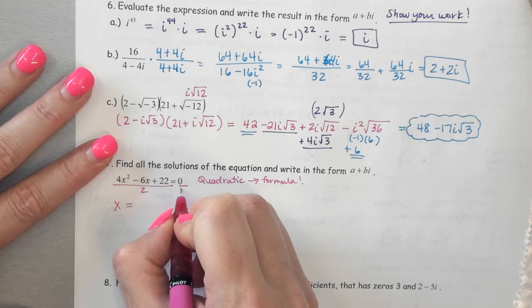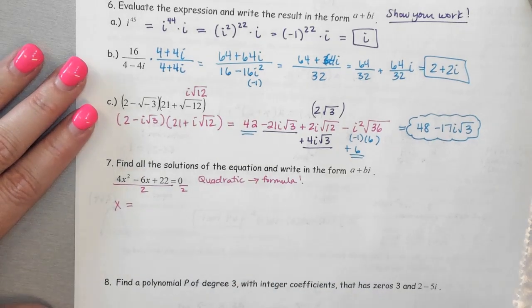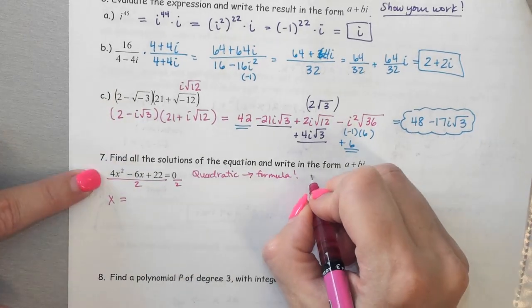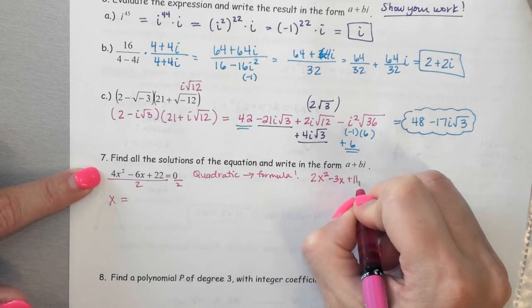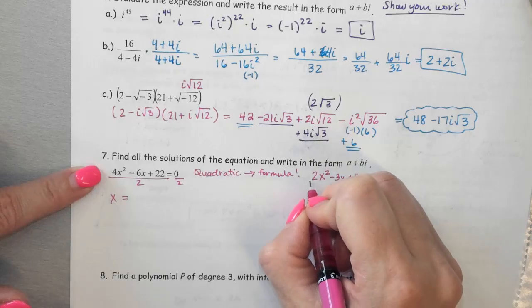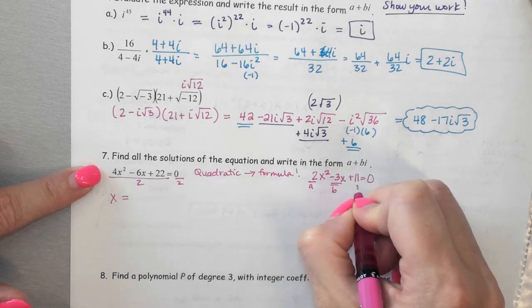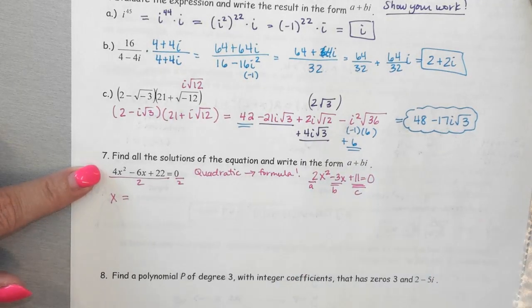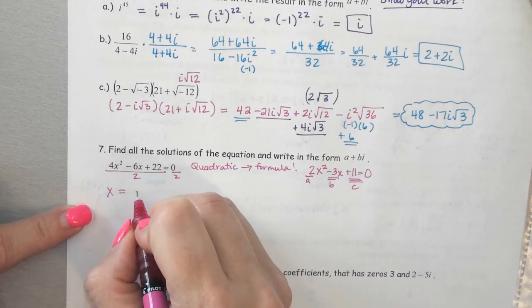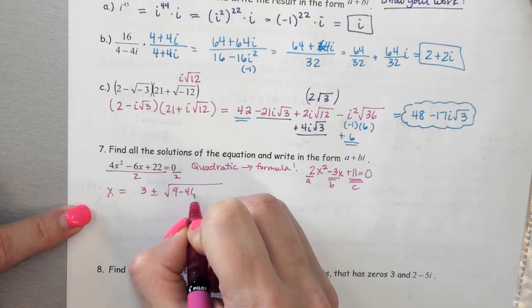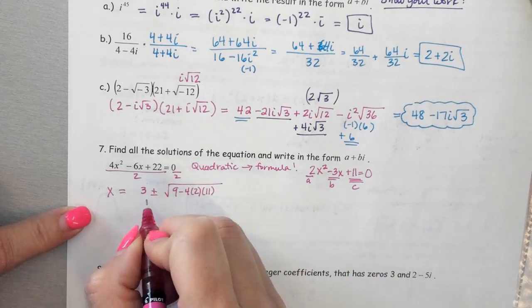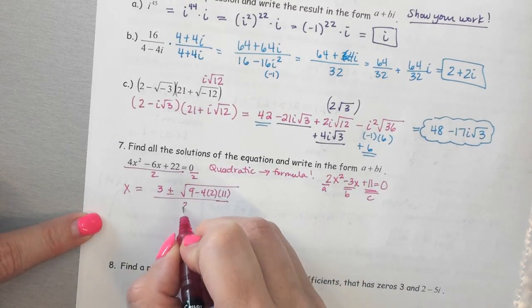So if you divide everything by 2, then with the quadratic formula, you can do 2x squared minus 3x plus 11 equals 0. That's going to give you your a, your b, and your c. And then you have the opposite of b, plus or minus the square root of b squared minus 4ac, all divided by 2a.